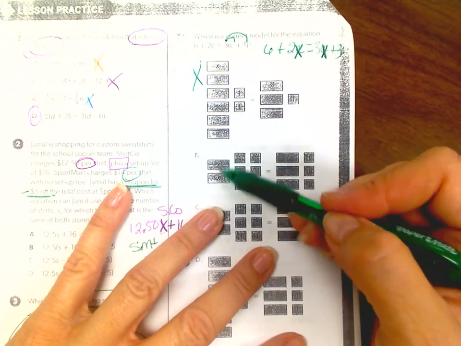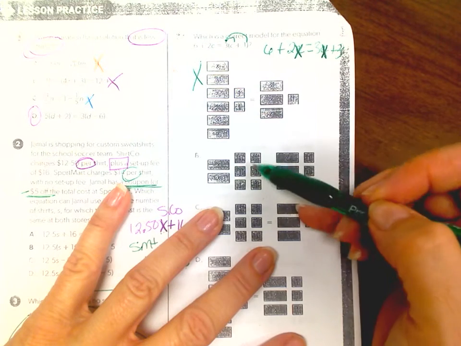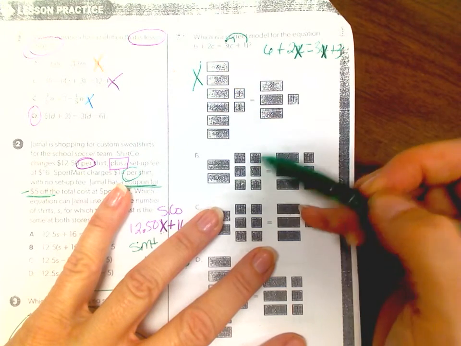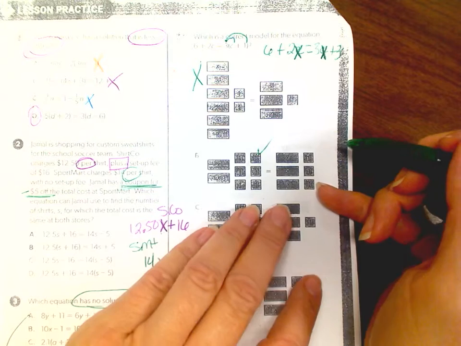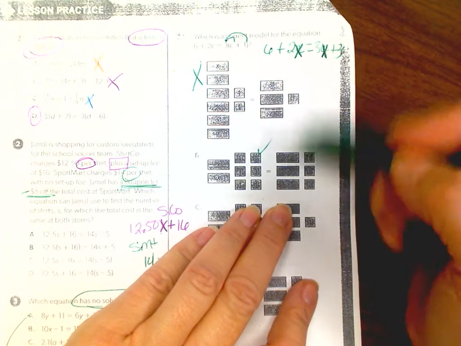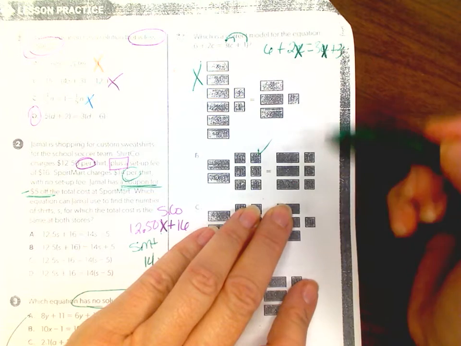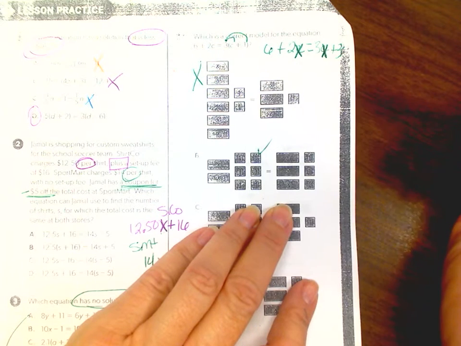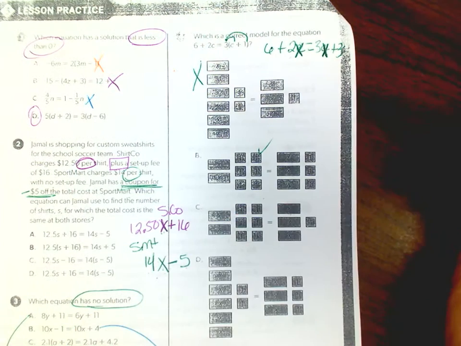So 2x and 6 ones, 1, 2, 3, 4, 5, 6. So far that side works. We have 3x, 1, 2, 3, and 3 ones, 1, 2, 3. So that one works. Your answer is going to be B.